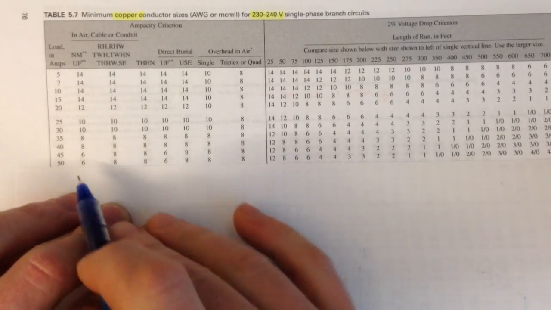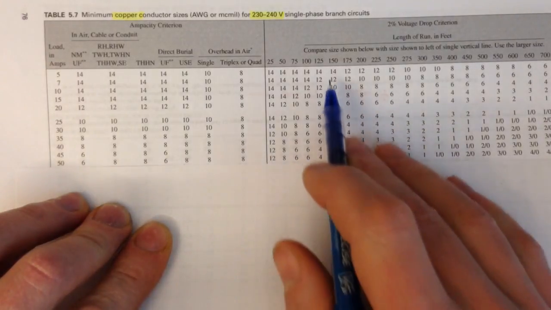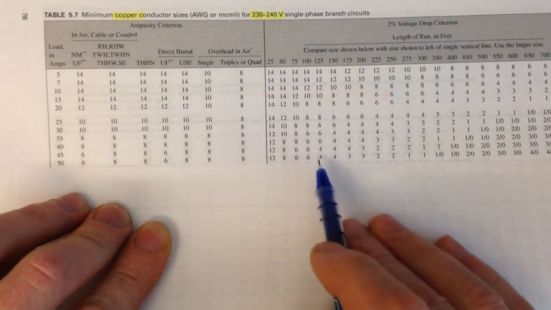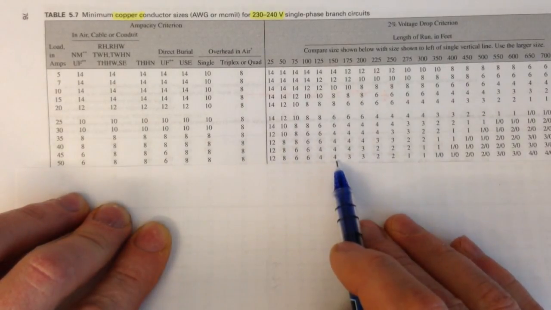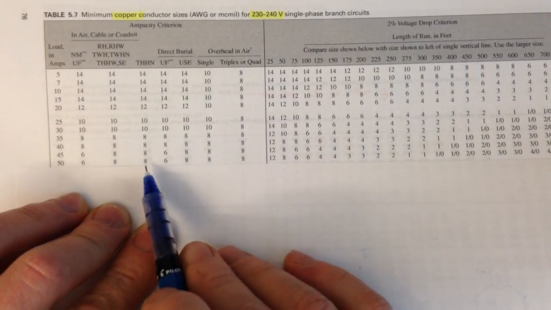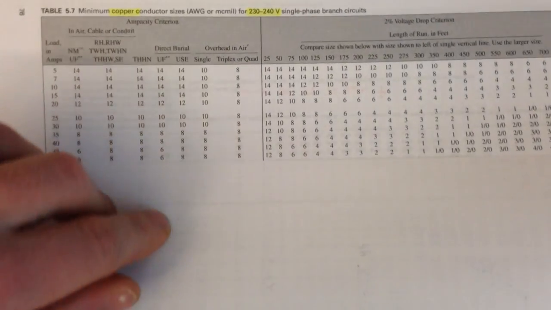While we have this open, we're going to come across, and 132 feet was our one-way length, so we have to go up to 150. We're going to come across, and that's going to be 4 gauge based on a 2% voltage drop. So 8 gauge based on ampacity, 4 gauge based on voltage drop. So we're going to use the 4 gauge.